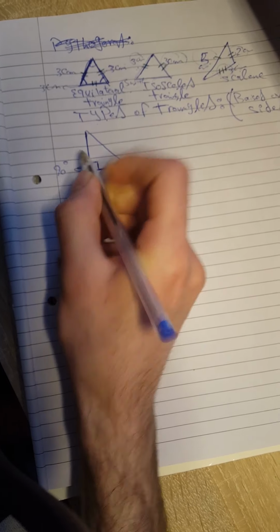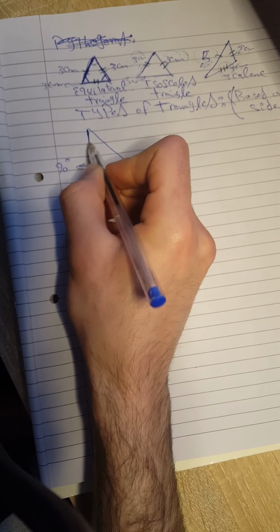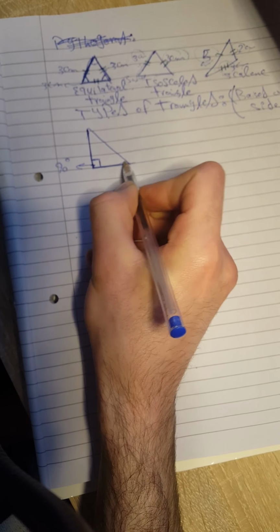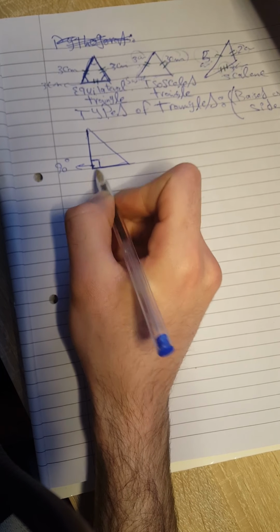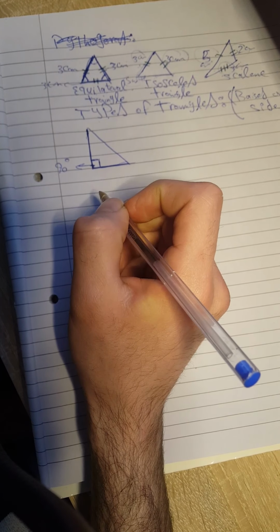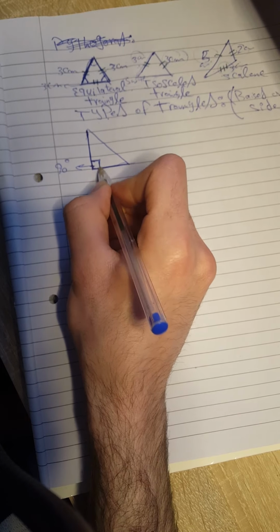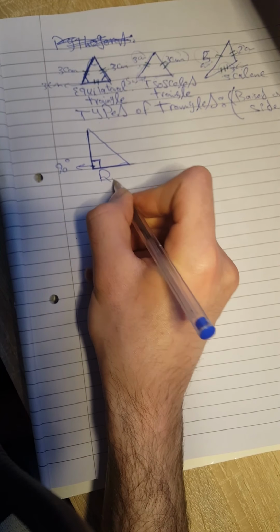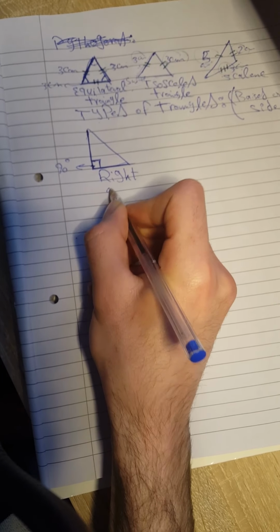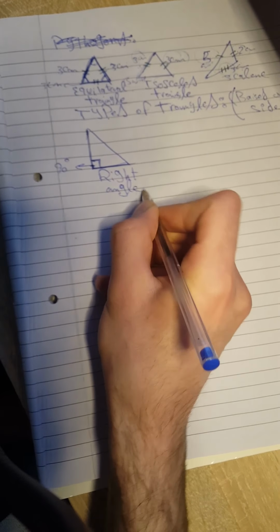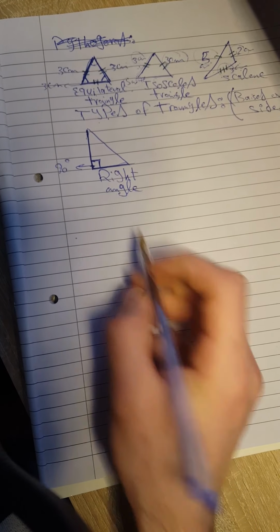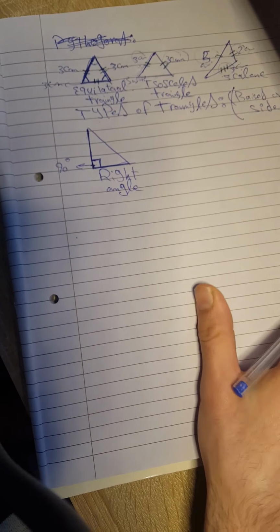We all know that. So this one is 90 degrees because I've got two sides that are perpendicular to each other. In this situation, this one 90, we call this one right angle. So we call that right angle.